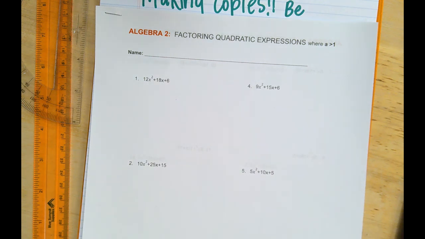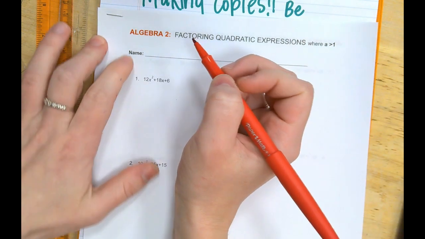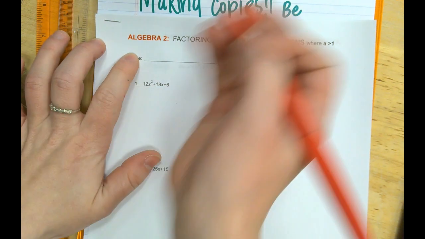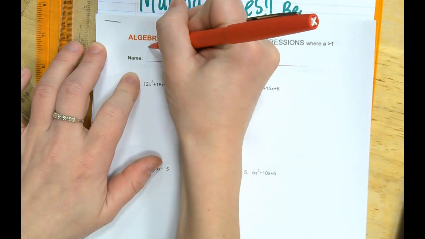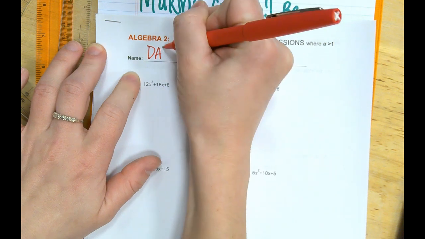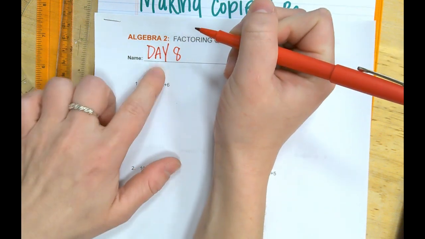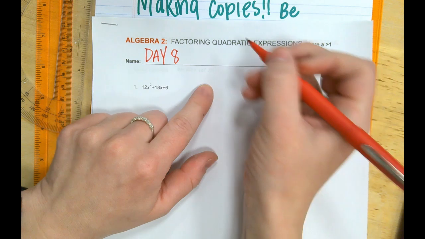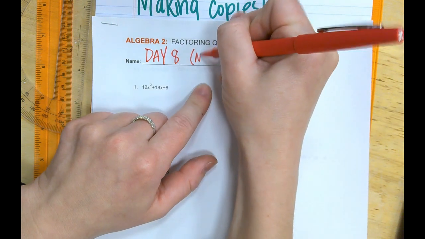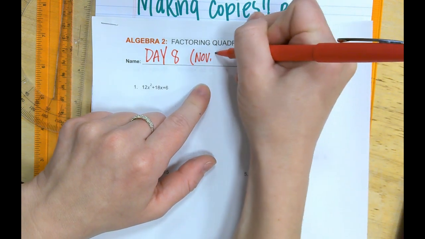And I am going to label my paper first, actually, so I don't lose track of things. Today is day 8. You don't have to write this. This is for me to stay organized, but you're welcome to if you want. November 7th.